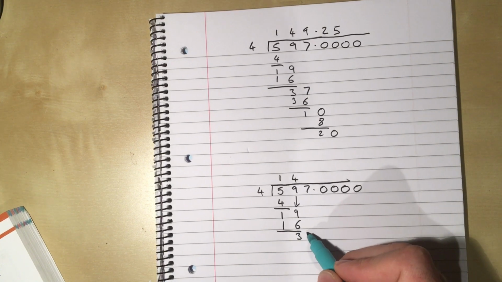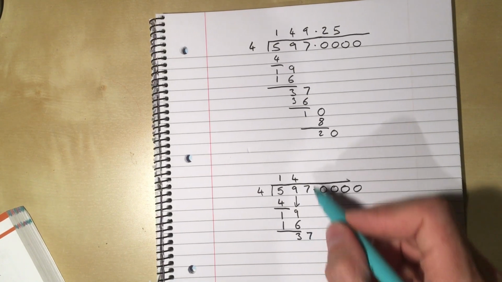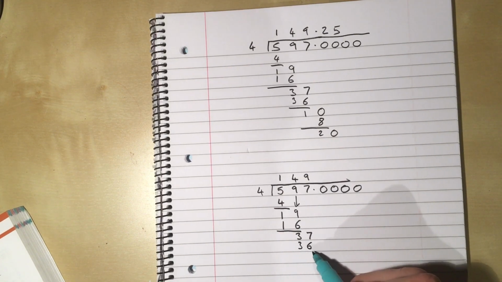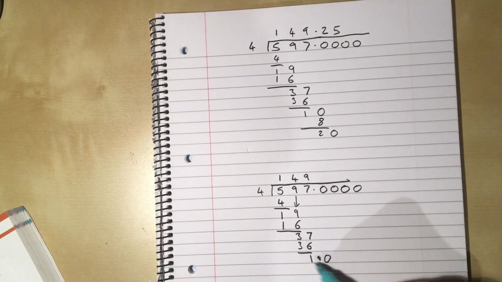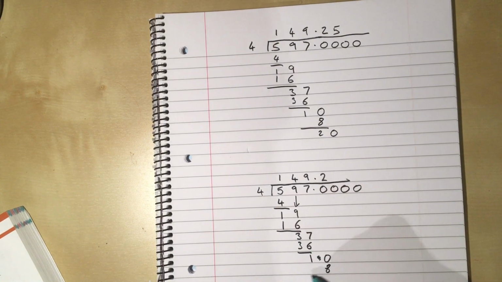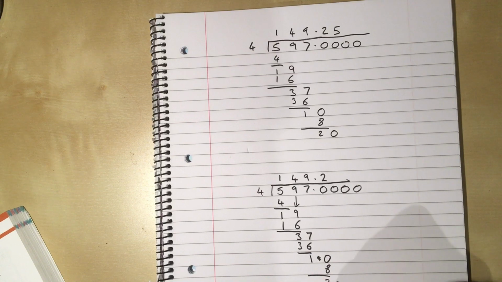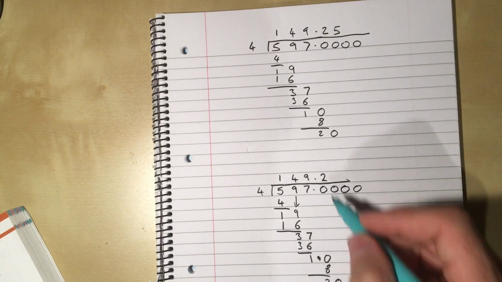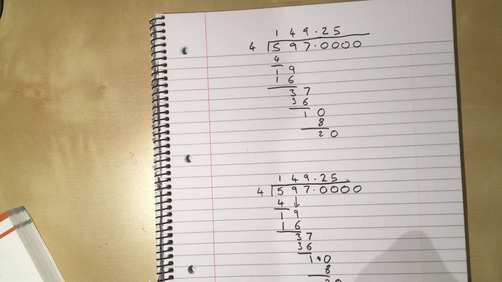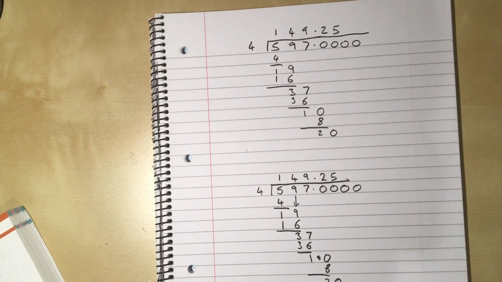Okay, you get the idea, I hope. How many 4s fit into 37? 9. 9 times 4 is 36. 37 take away 36 is 1. Bring the 0 down, don't need the decimal point. How many 4s fit into 10 is 2. 2 times 4 is 8. 10 take away 8 is 2. Bring the 0 down. How many 4s fit into 20? 5. 5 times 4 is 20. 20 take away 20 is 0, and we've got a 0 here, so we know we've finished.